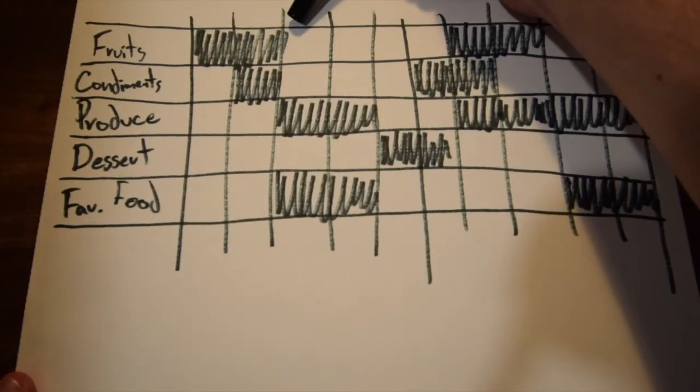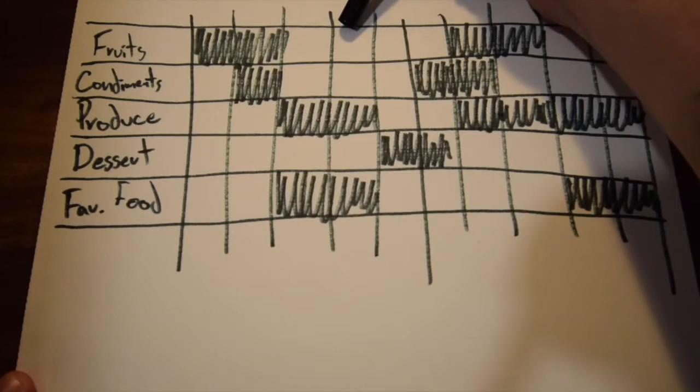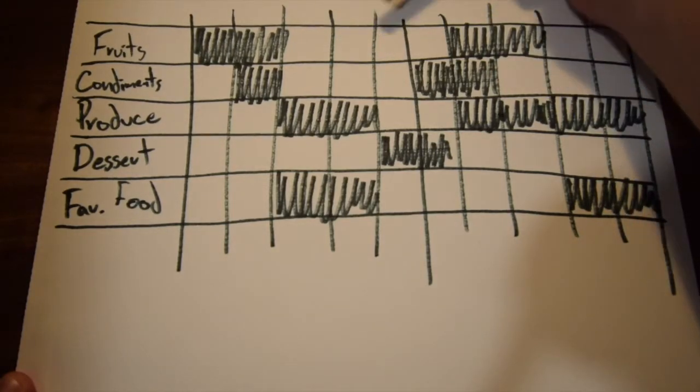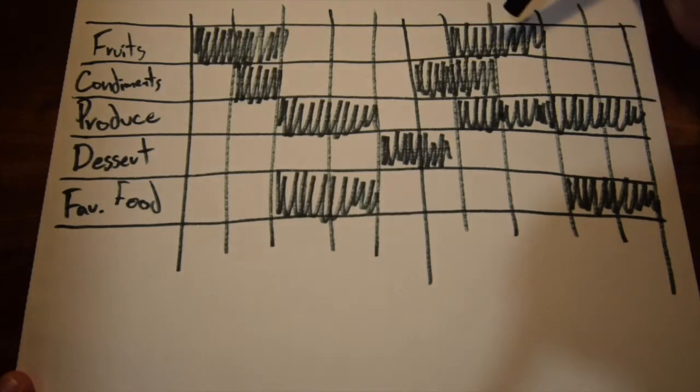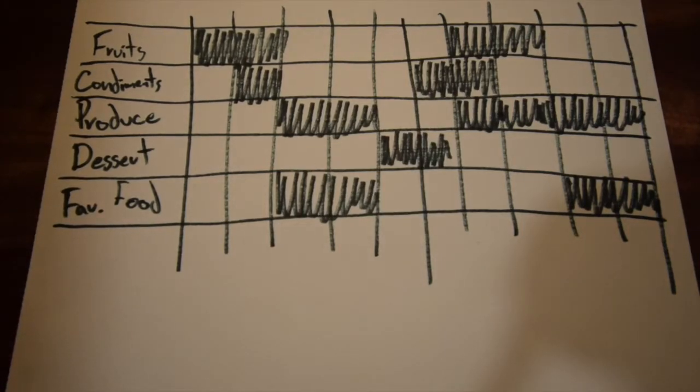Then we'll do produce and favorite foods again. Then just desserts. Then we'll move on to have condiments and desserts play at the same time, fruits, condiments, produce, fruits and produce, and ending with produce and favorite foods together for the final 2 units of our song.